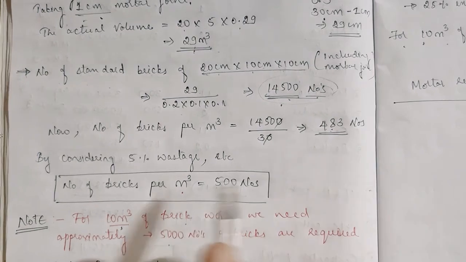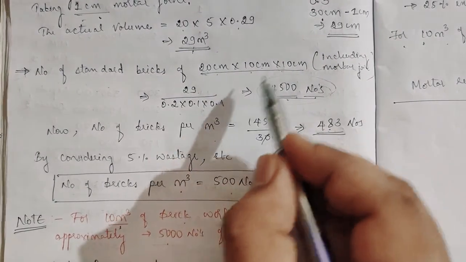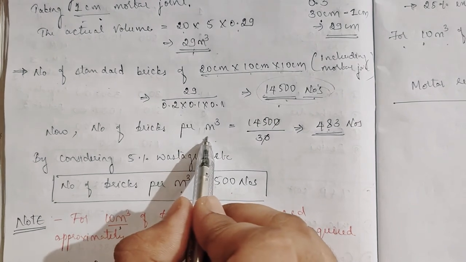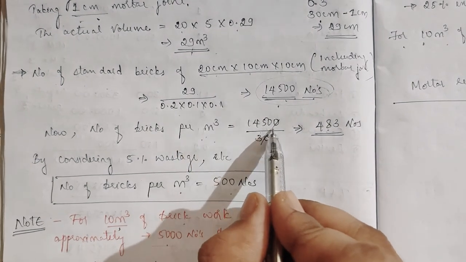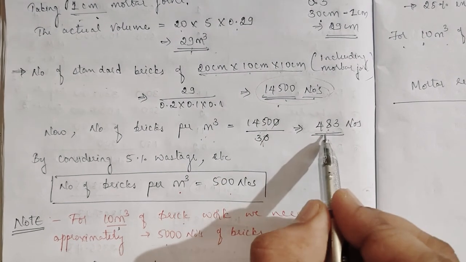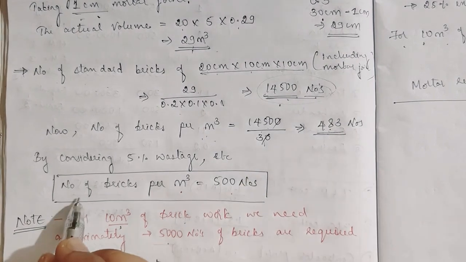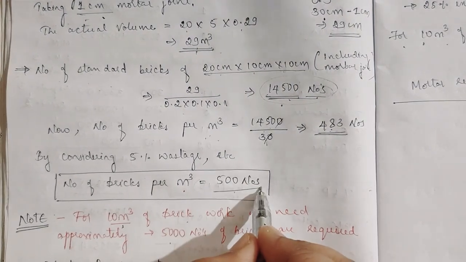Now number of bricks per meter cube: this is the difference, per meter cube how many we require. That is 14,500 divided by the normal volume which we calculated in the previous page, that is 483 numbers. So including the wastage and all, I'll take a lump sum number of bricks required as 500 numbers.